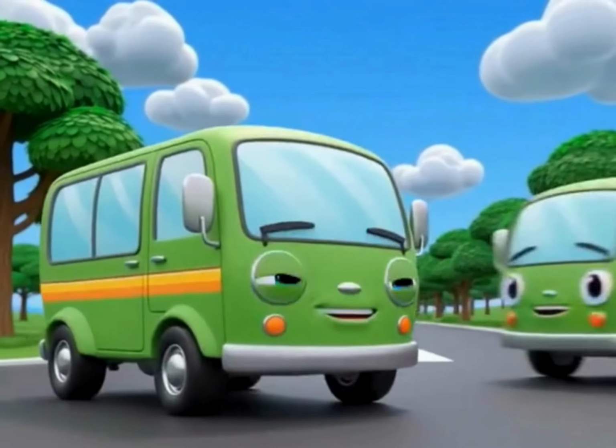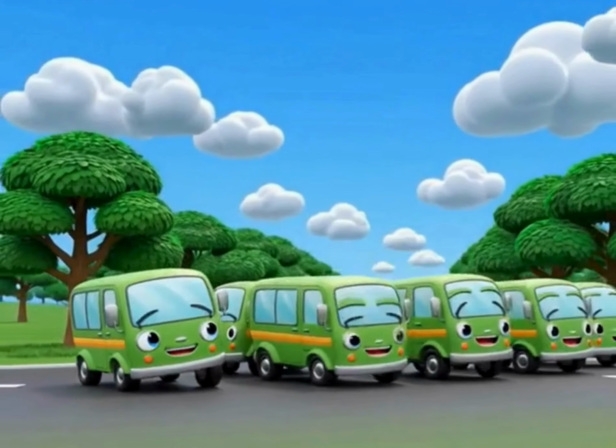Hello, friends. Look here. One van. And now look, many vans. One means single, many means more than one.